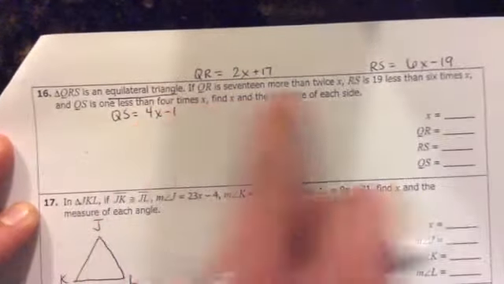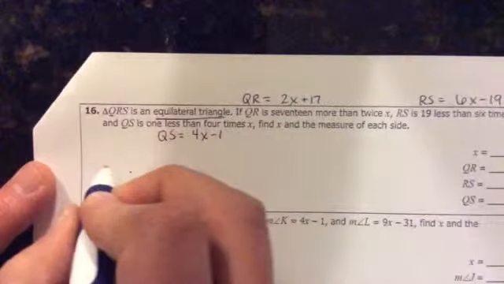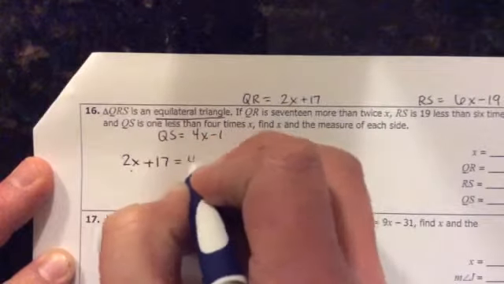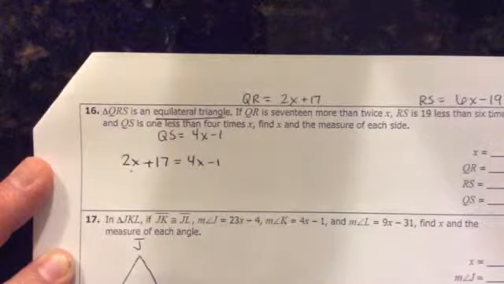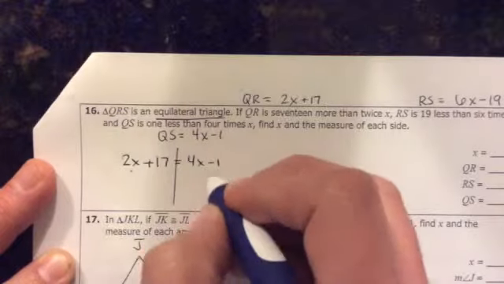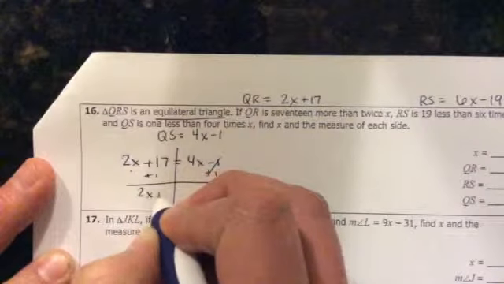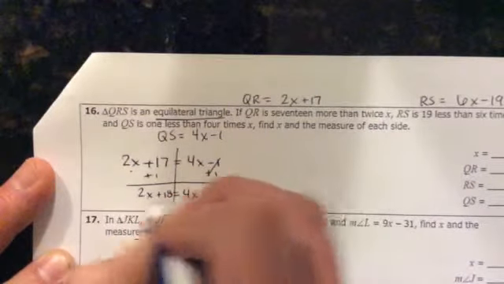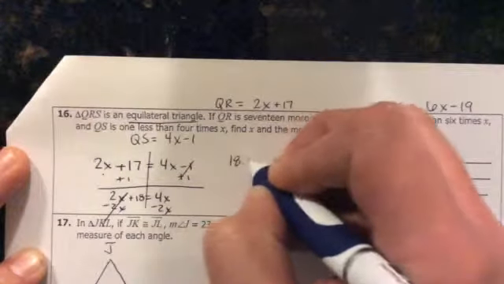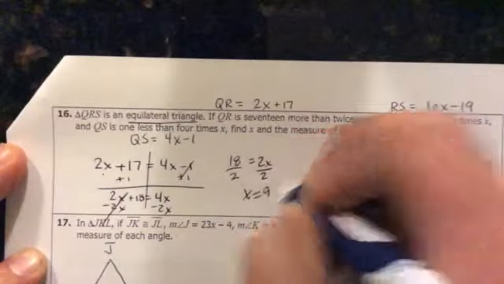What I know then is that all 3 sides are congruent, so I can pick any 2 that I'd like. I'm going to go with 2x plus 17 equals 4x minus 1. Again, you can use any of them. They're all congruent. So, I'm going to add 1 first. I'm going to go 2x plus 18 equals 4x, minus 2x from both sides. And over here I'm going to rewrite that. I'm going to go 18 equals 2x, divided by 2, x equals 9.